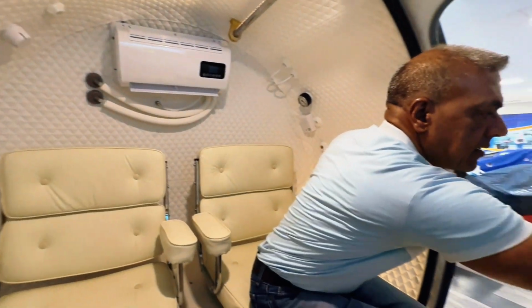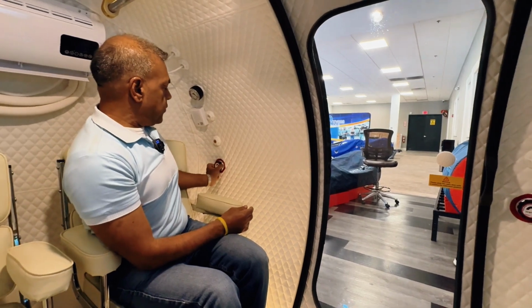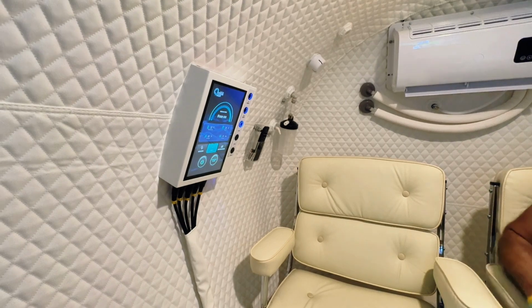I'll close this valve. Also, I'll close this valve, and now I'll begin the pressurization. Now notice that the chamber immediately started to pressurize, and I did not need anyone to help me start this session. So let's do a recap. Anything that I had done earlier, shown in the previous video, I did pretty much the same thing from inside without the assistance of an operator or someone else.